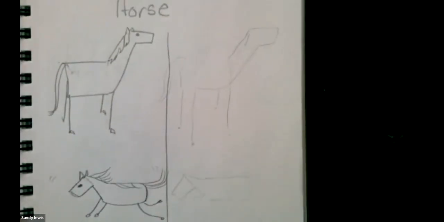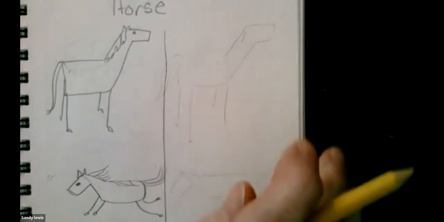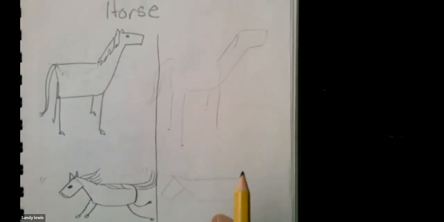Okay, so the next one, the horse. I have angsted over horses for so many years because I don't draw the legs usually well. So I usually put lots of grass when in doubt, put them in a forest, right? So what I noticed when I looked on the internet, I said, oh my gosh, it's a series of rectangles. That's what it is, it's rectangles.